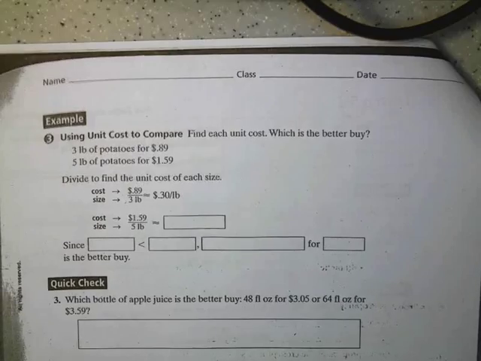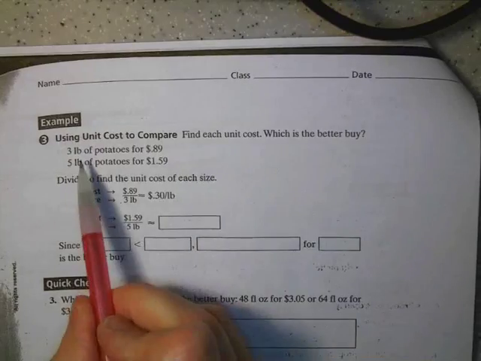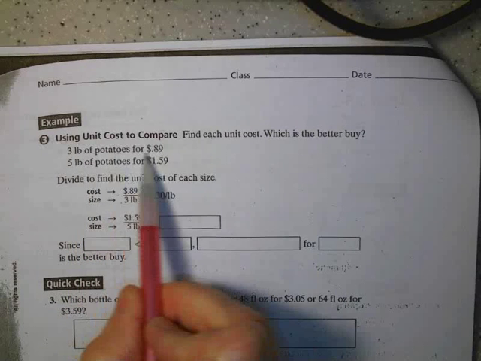And here we go. Using unit cost to compare. We can use unit cost to decide which is the better buy. In other words, if I'm going to be buying several items, and I can break each one of them down into a unit cost, so I can determine which one costs the least per unit, or the least for one, that's going to be determined as the better buy. Okay, so I have two situations here.